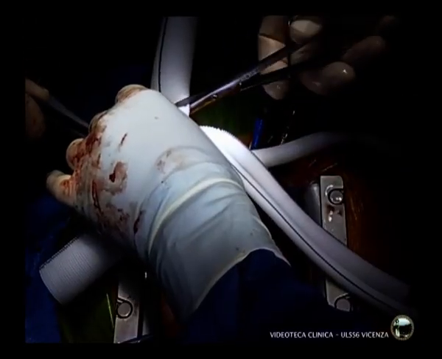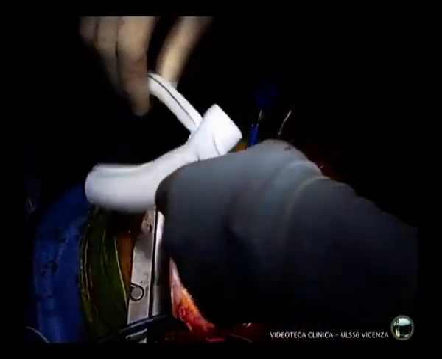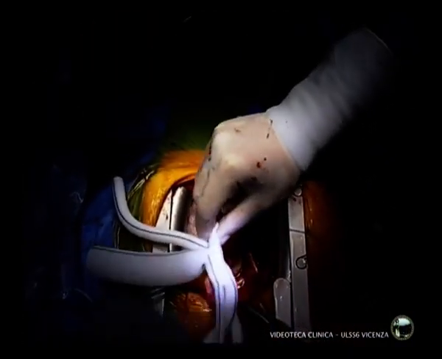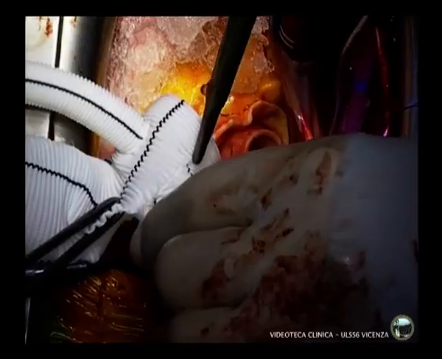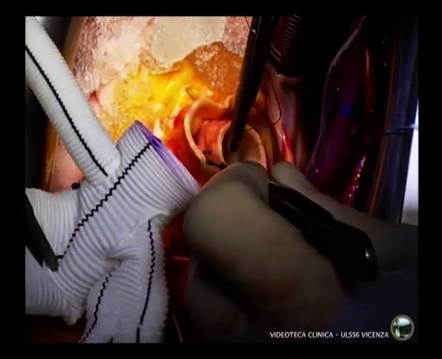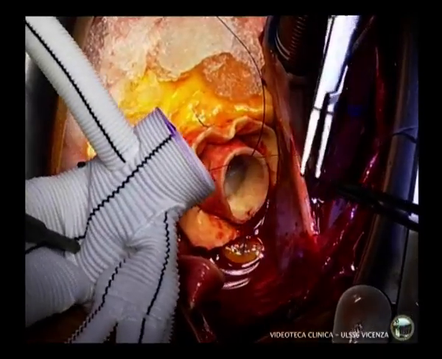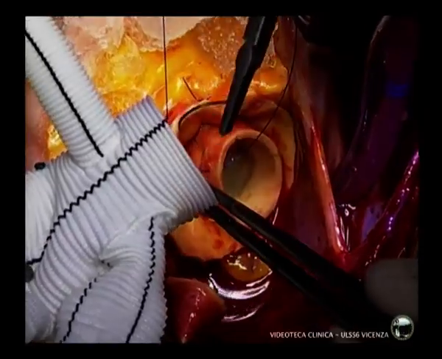Preparation of the vascular graft Lupia Vascutek number 28. Preparation of the proximal anastomosis, taking care with the orientation of the vascular graft towards the superior aortic trunk.